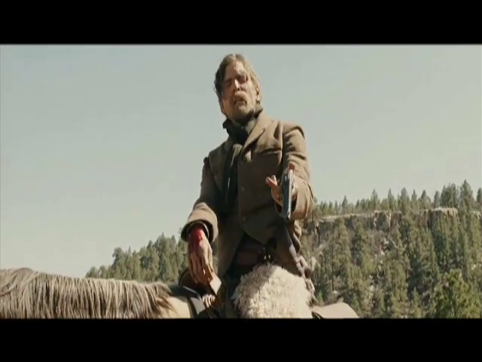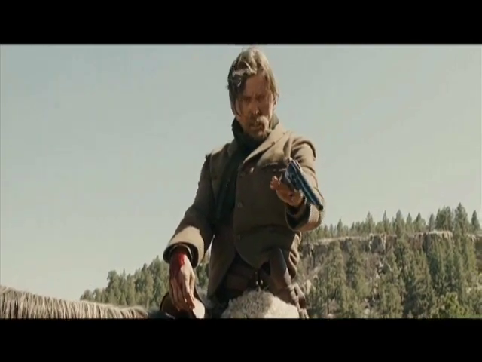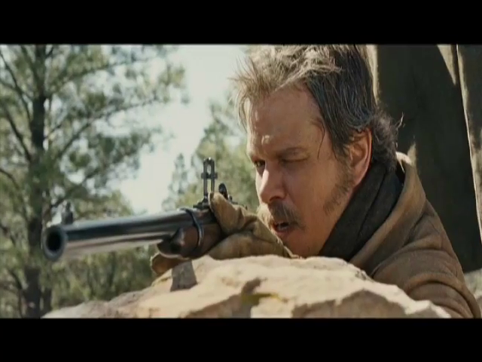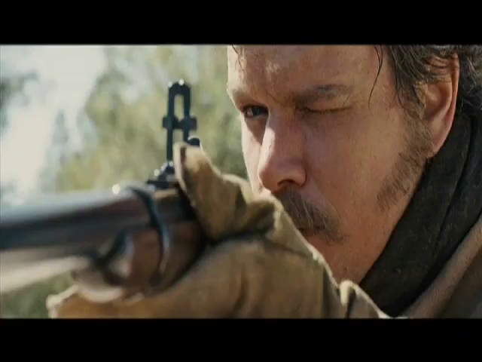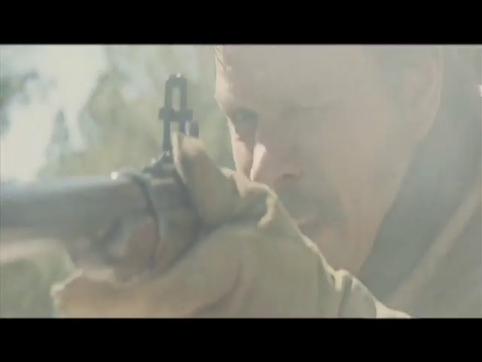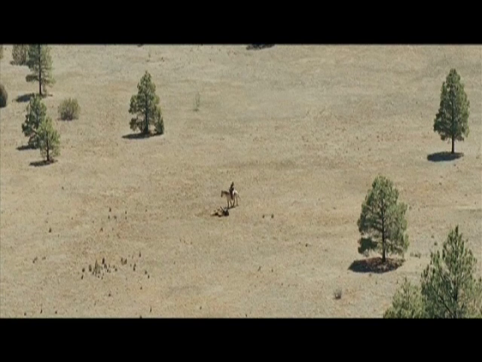This mid-shot shows the character's relief as he draws his gun. The following close-up shows the character's worry. The long shot with the rifle in the foreground helps show the scale of the shot and builds tension. The quick cut and close-up then cut back to the long shot. This helps to break up tension.